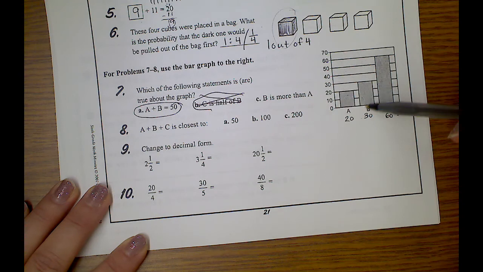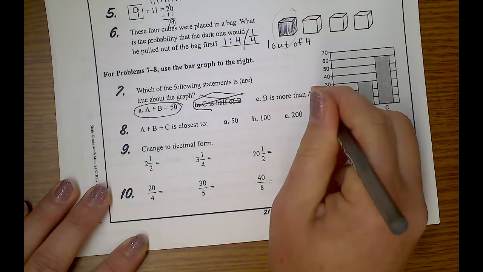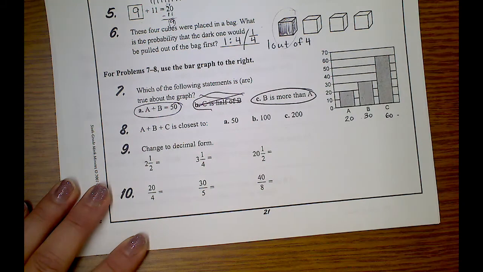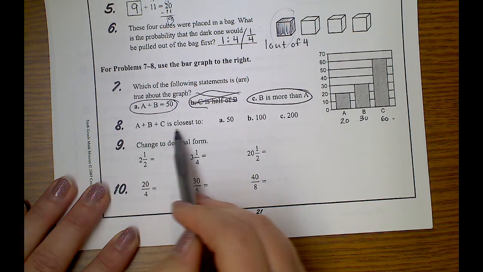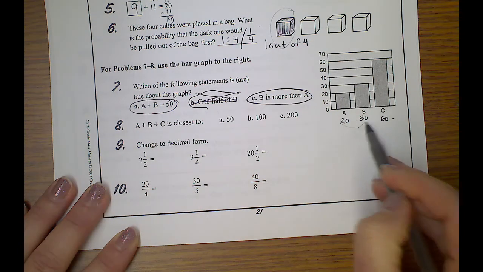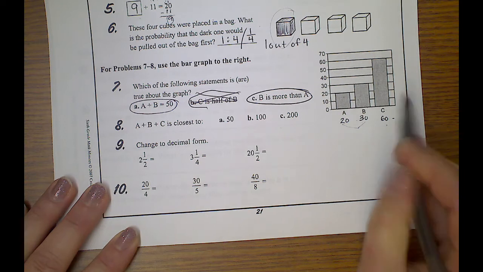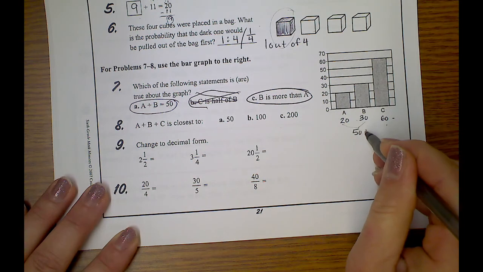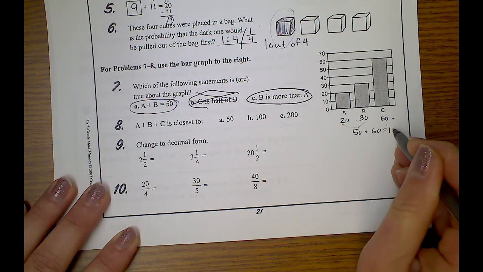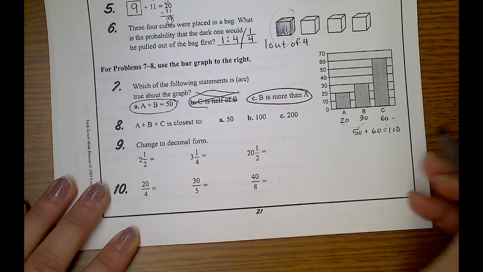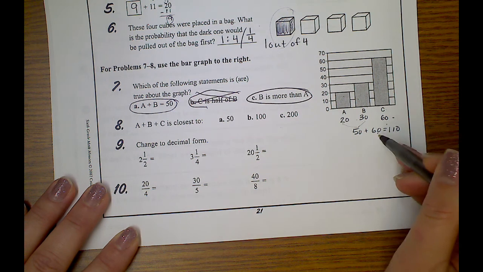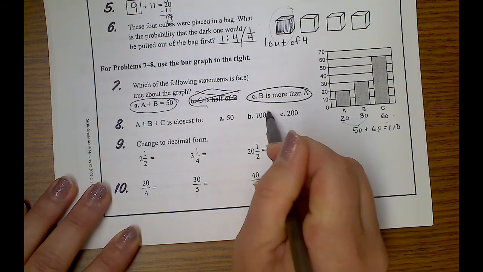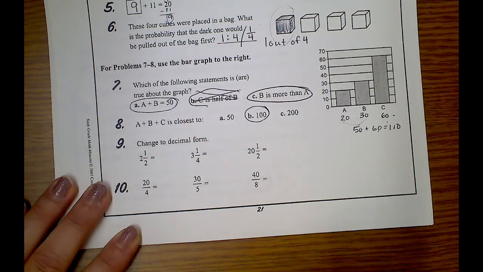B is more than A. That almost tricked me. B is more than A. Yes, B is more than A. Sorry. And the last question. A plus B plus C is closest to... so this is 50 and this is 60. So 50 plus 60 equals 110, because 60 is just 10 more than 50. So now I would say it's closer to 100.